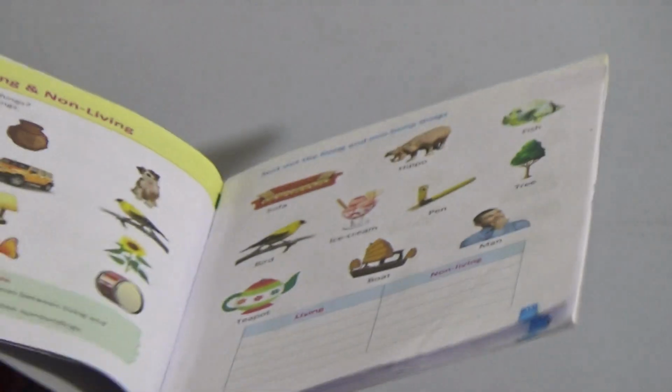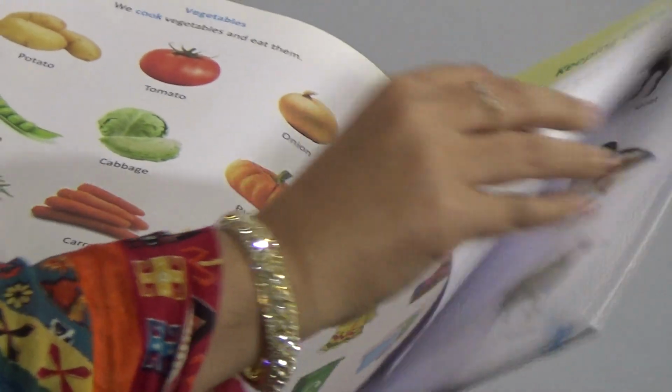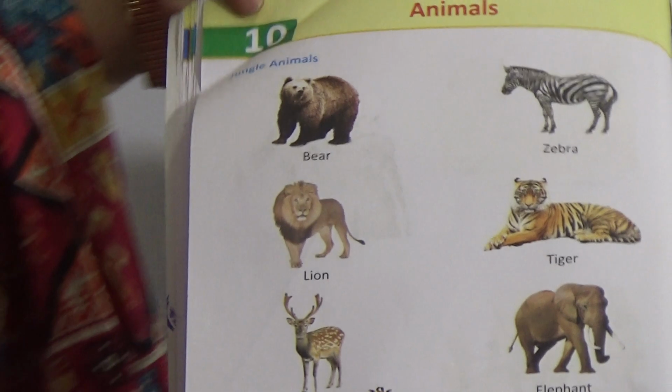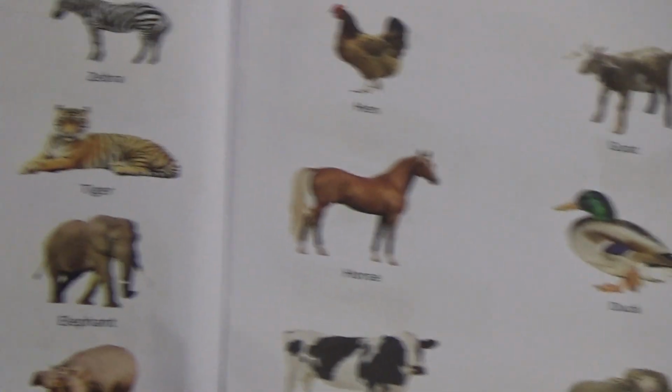This is your science book and our today's topic is here, chapter 10, page number 26. The chapter name is animals.